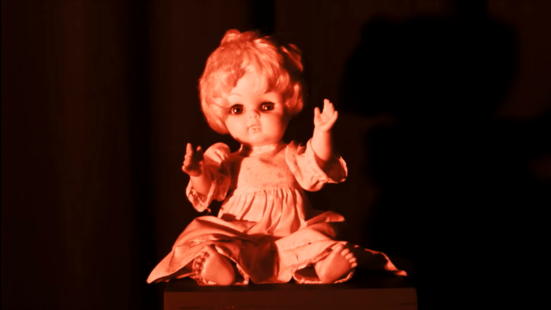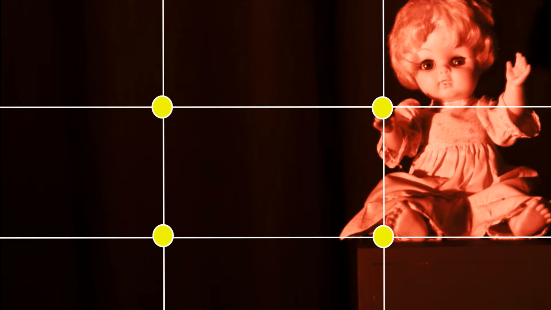So, take a look at this freaky doll. Ugh. Seriously, who wants to play with that? Anyway, let's use it to play around with framing. If we put her here, it's just not right. Not good. Let's look at the science. The intersection points of the grid are the optimum focus points. Putting your prop at these points balances out the shot. Trust me, it's been proven.